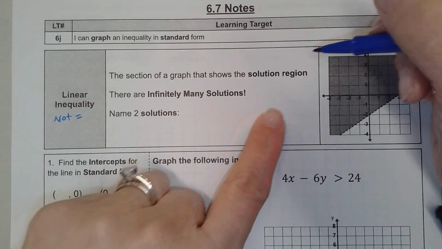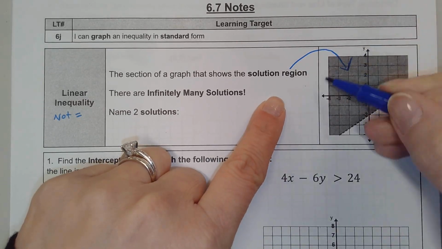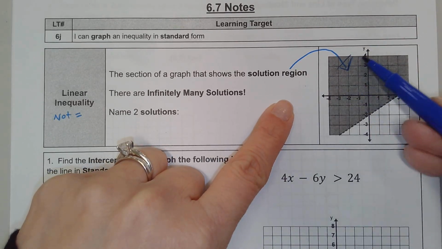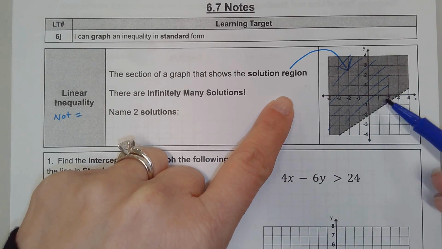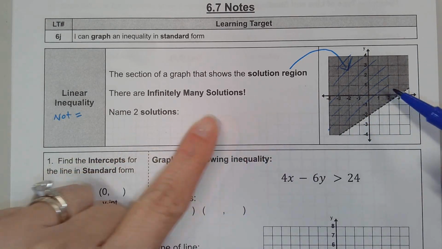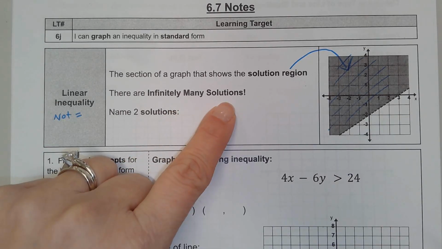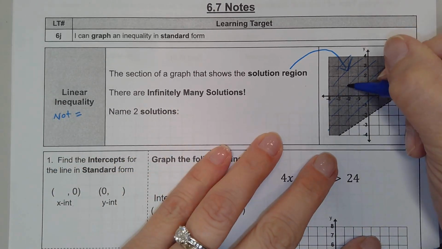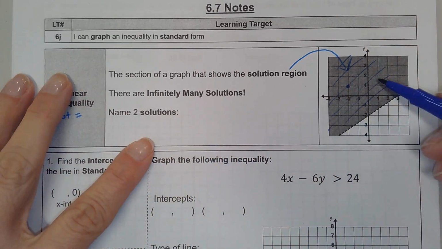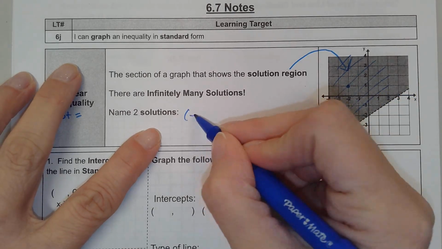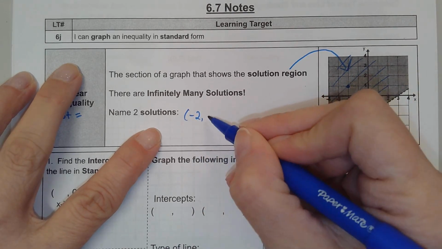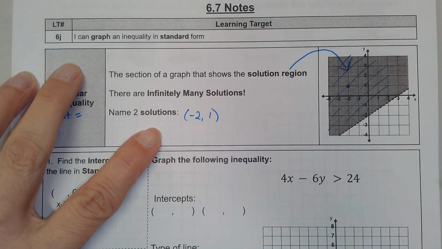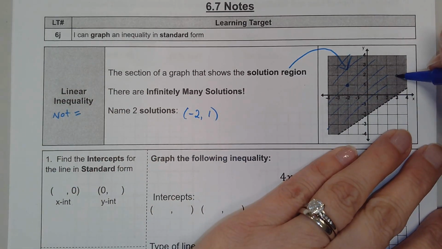This section shows the solution region. Everything in this area is a point that works. There are infinitely many solutions. For example, this point right here is in the shaded region. (-2, 1) is a solution. But this point right here is also a solution.